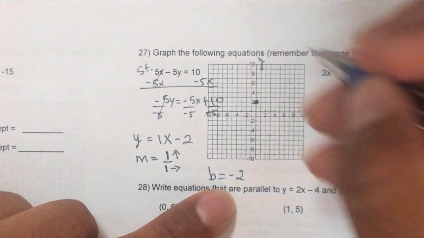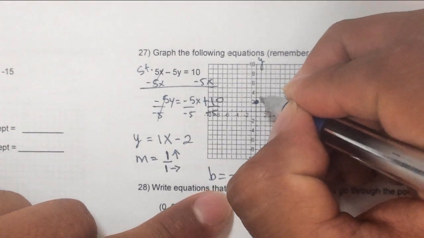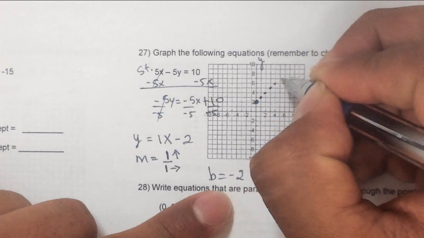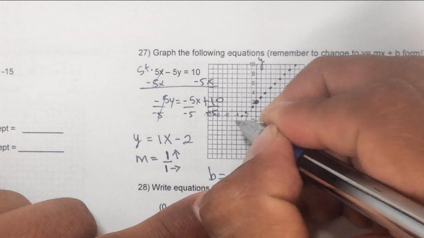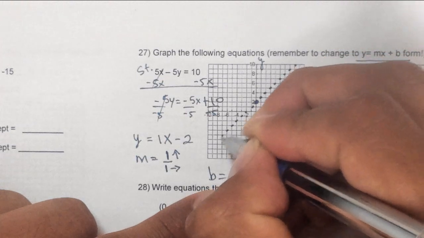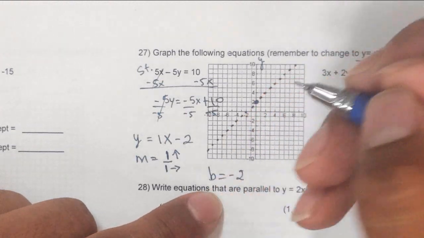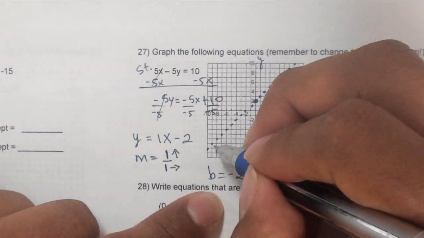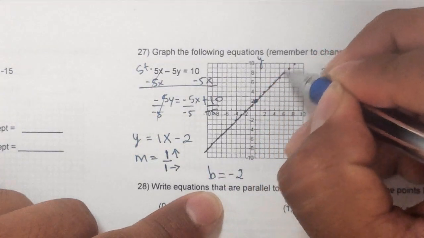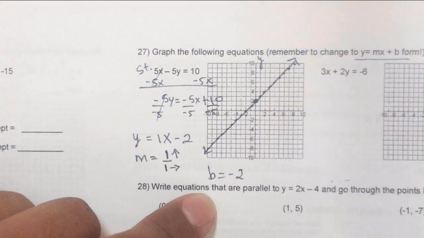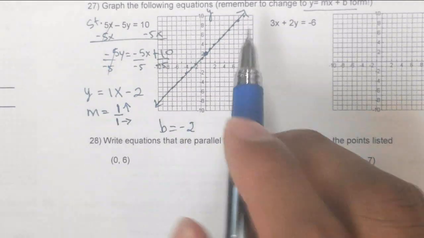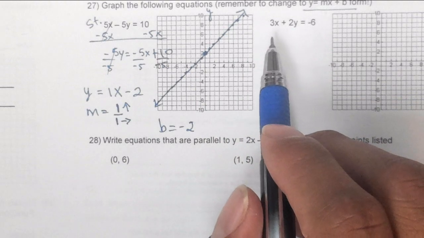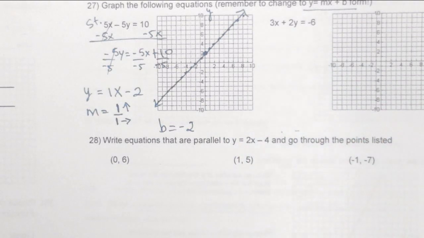And it's going 1 up, 1 right, so 1 up, 1 right, 1 up, 1 right. And you do the same pattern, and I know I'm going fast, but it's just that this one, 1 up, 1 right, is just every single corner. And then you graph. And there you go. Do the same thing for this one. That's how you do it.